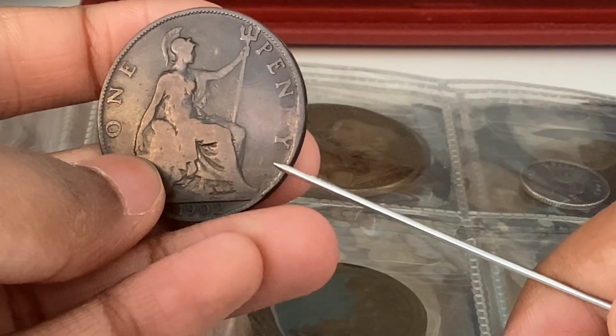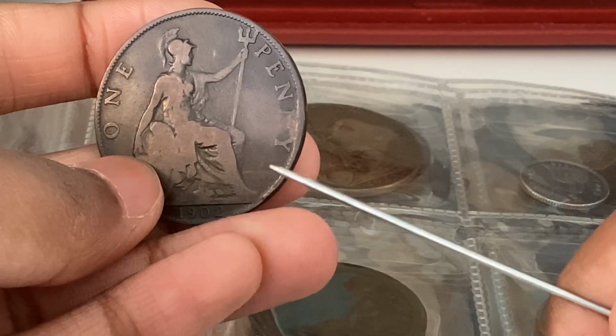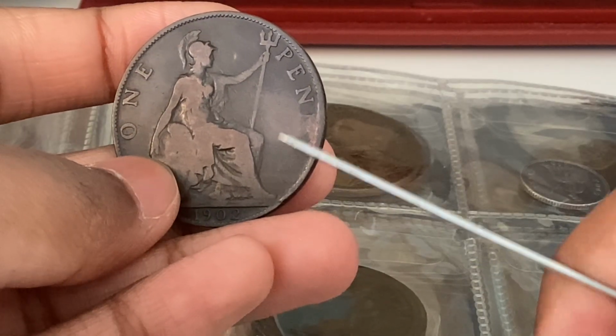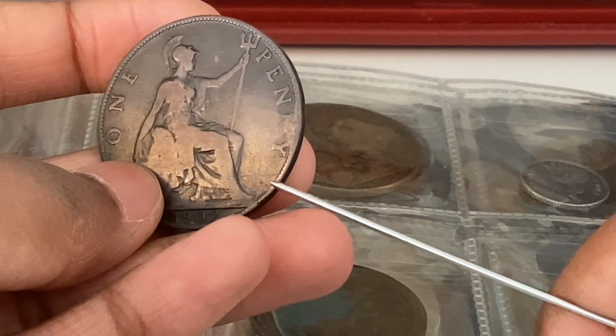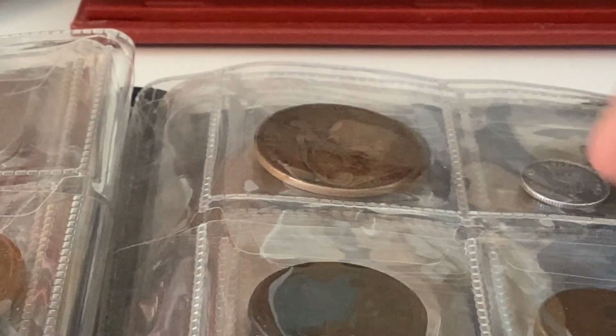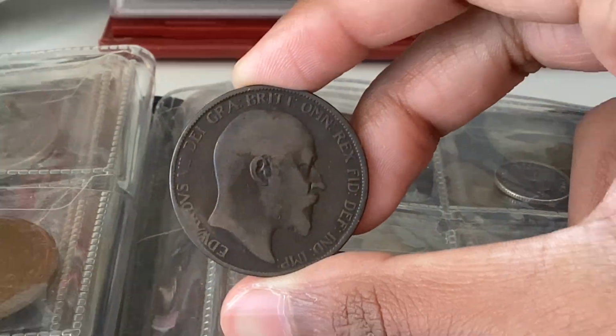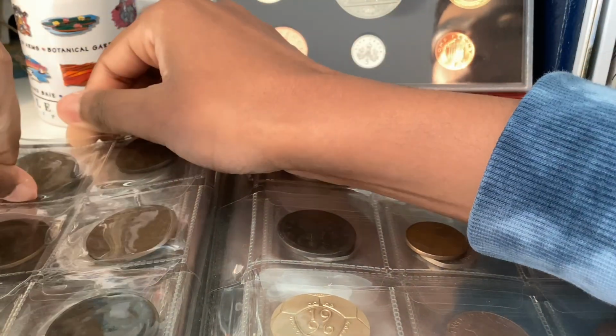This is a high tide variety. The high tide variety is the most common one that you can find, but the low tide variety is worth a lot more. Even in this condition, a low tide variety can be worth up to £20, so pretty good for an old penny, right? So that's the first one. It's not in bad condition actually, that one.